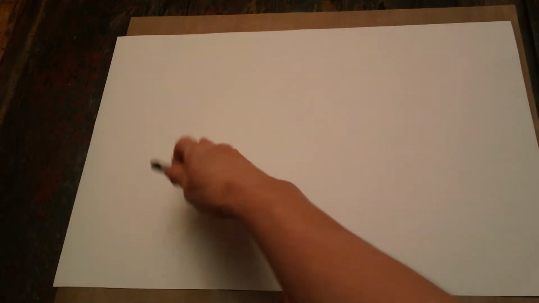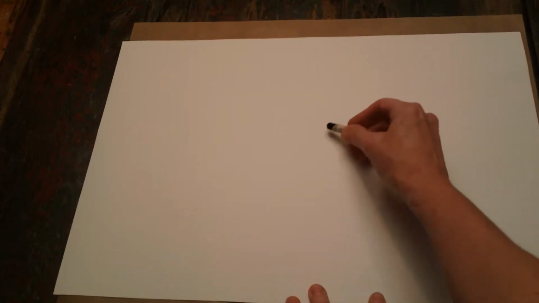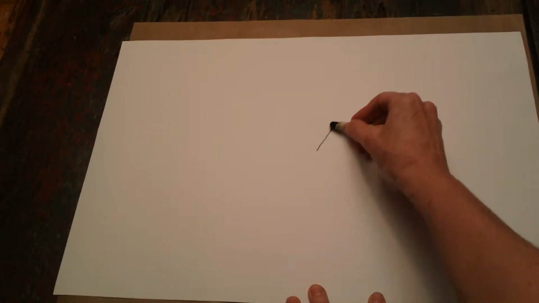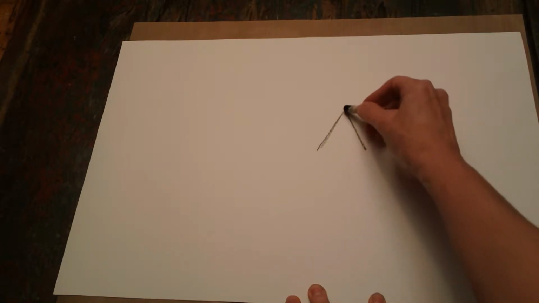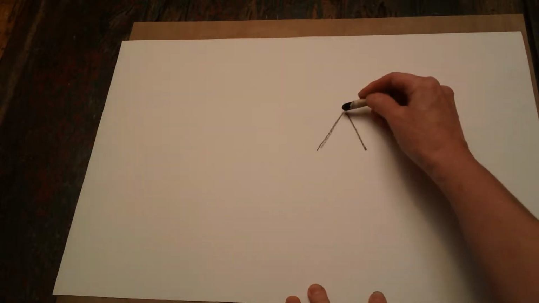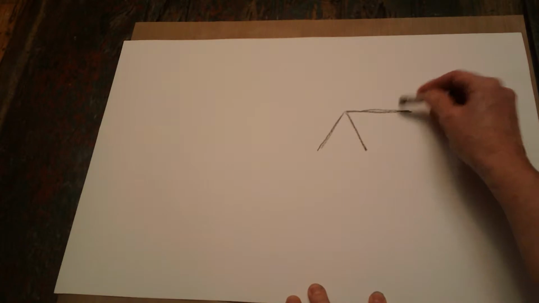I'm going to start with my barn and silo, and you can put your barn wherever you like in your picture. I'm going to draw it probably right around here, and I'm going to start with an upside down V like that, and I'm going to make a line across. Okay?